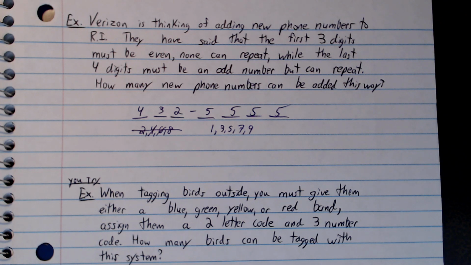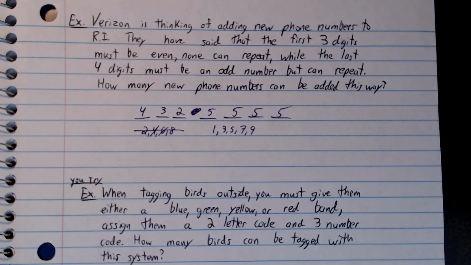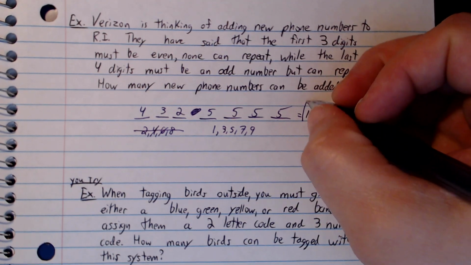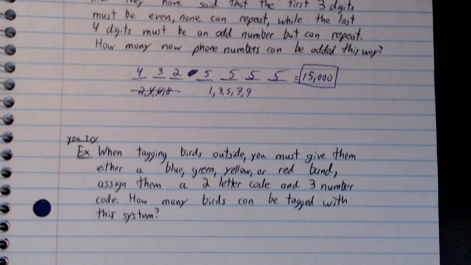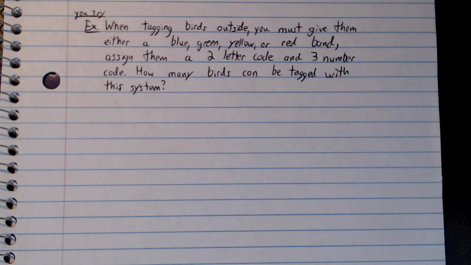4 times 3 times 2 times 5 times 5 times 5 times 5. By the way, this is not a minus sign. This is just a little dash between the phone numbers. So anyways, you're multiplying all that together. So they could introduce 15,000 new phone numbers with these restrictions. Pretty interesting. Alright, so you're going to have one more to try out on your own. Pause the video and resume it when you're ready to check.